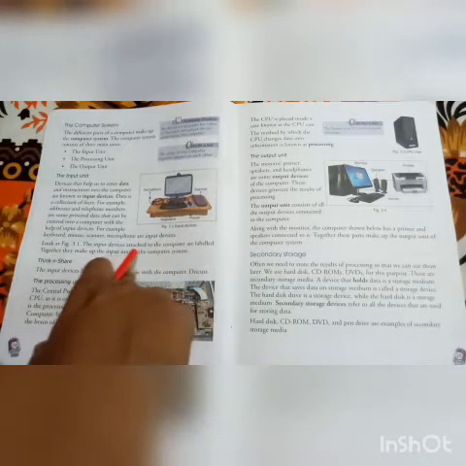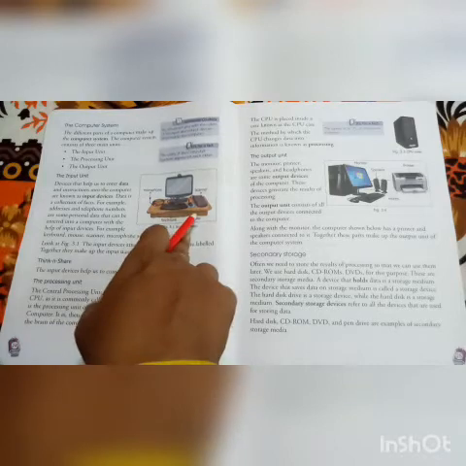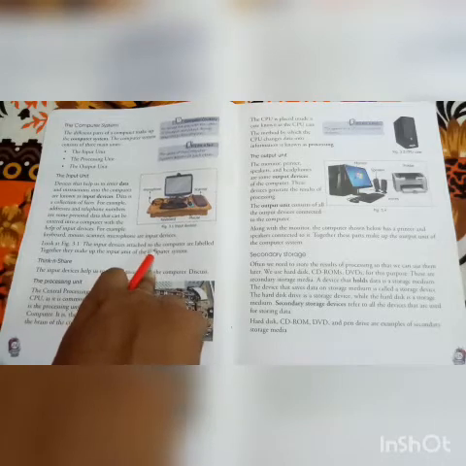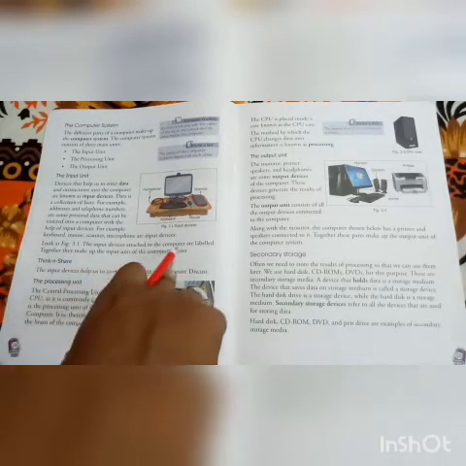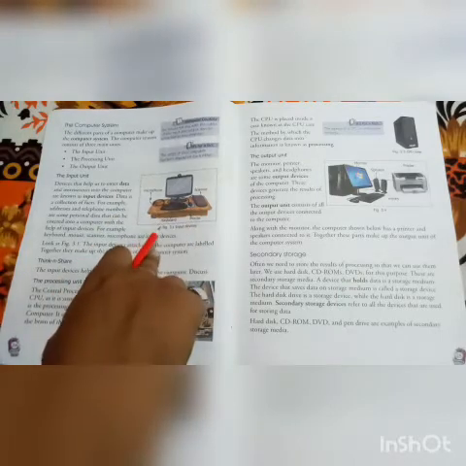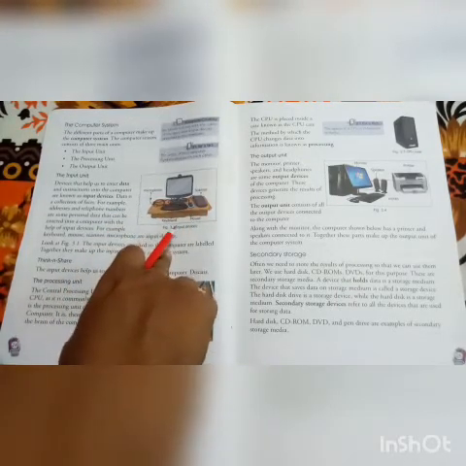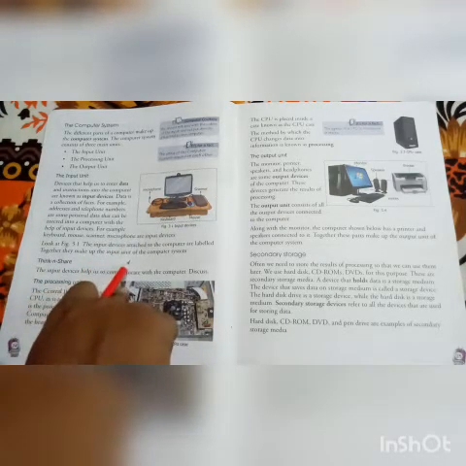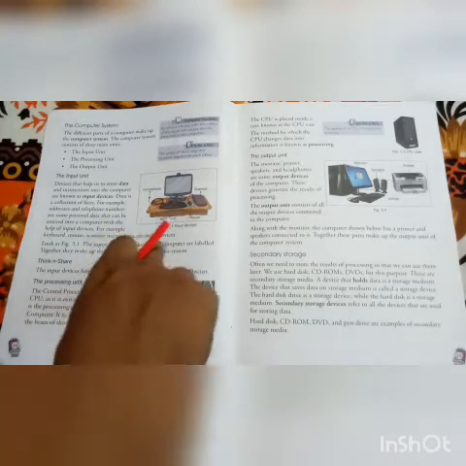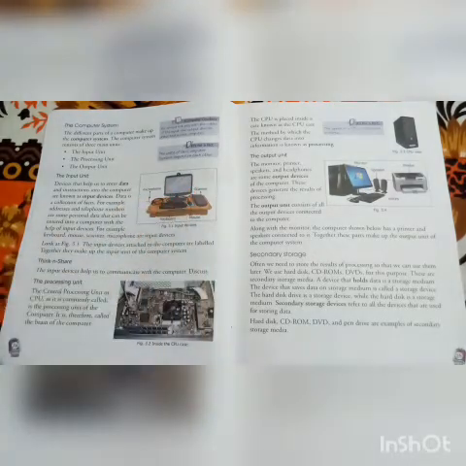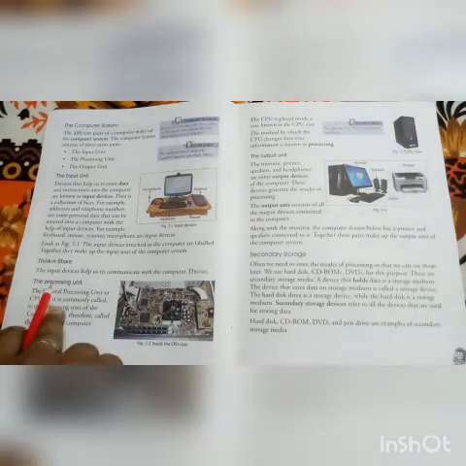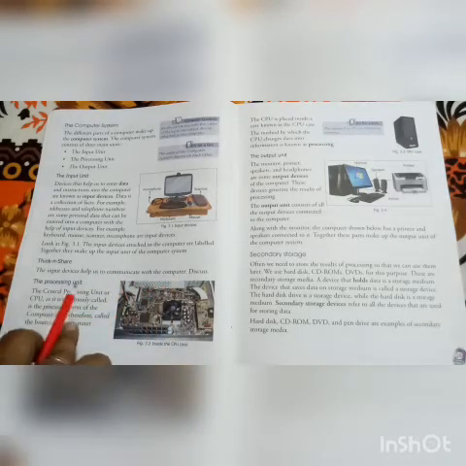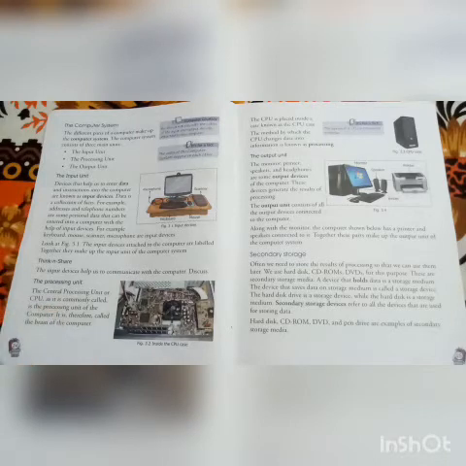You can see the picture given here, the input devices attached or connected to the computer are labeled. Microphone, scanner, keyboard, mouse, these all are input devices. Together they make up the input unit of the computer system. And next, the input devices help us to communicate with the computer.